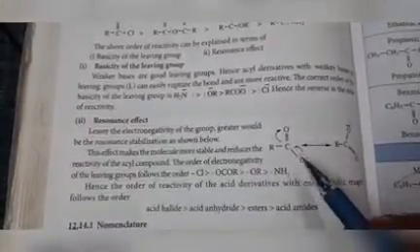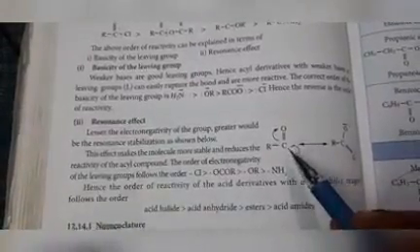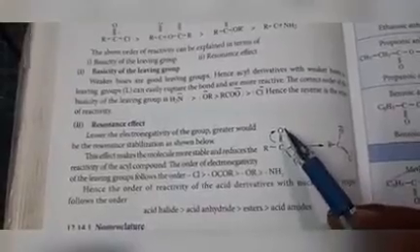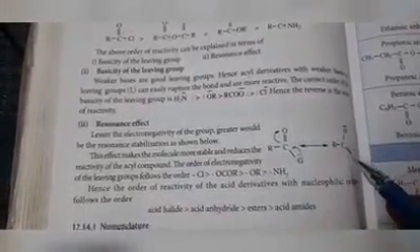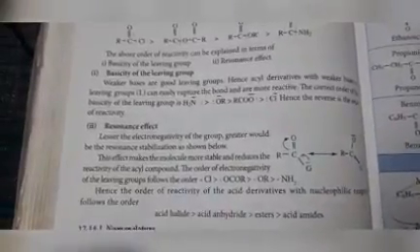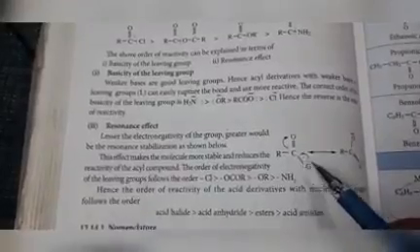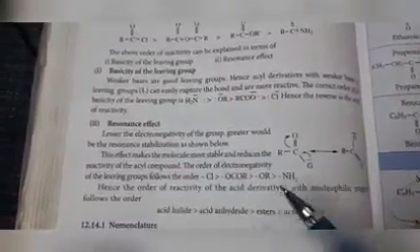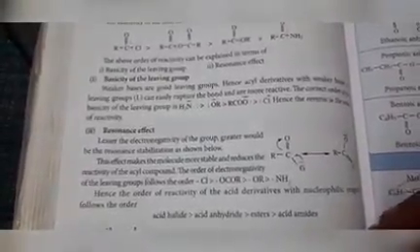Resonance stabilization means this atom donates its lone pair, which moves here and forms a bond, so automatically this bond comes out and forms O minus. That minus moves here, forming the double bond, and automatically this bond comes out and forms a lone pair. So a less electronegative group means greater resonance, and this effect makes the molecule more stable. Usually when resonance is involved, the molecule is more stable. Example, benzene.